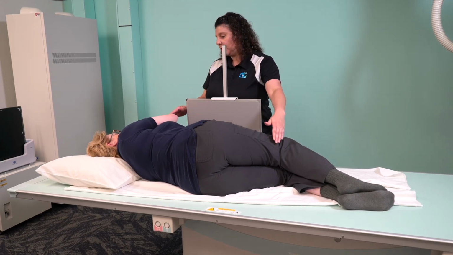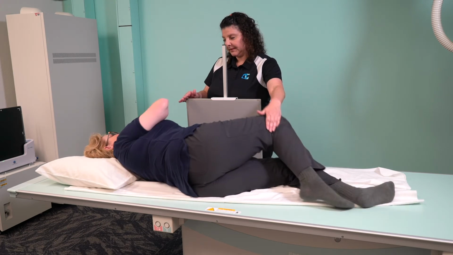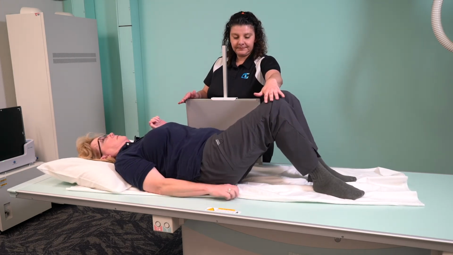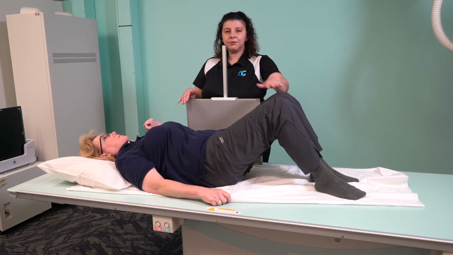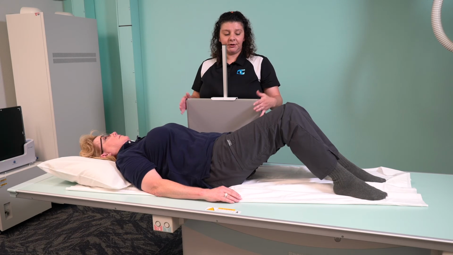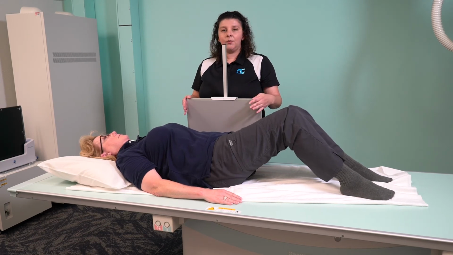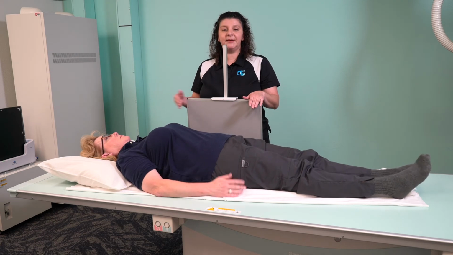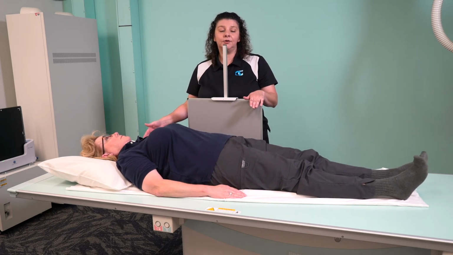Okay, now if you'll roll back onto your back. I'm still keeping a decubitus position. My central ray is horizontal, my image receptor is vertical, but now we are in a dorsal decubitus position because my patient is laying on her dorsal side, her posterior side.